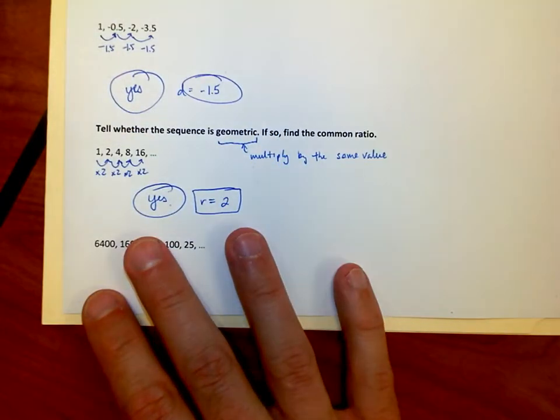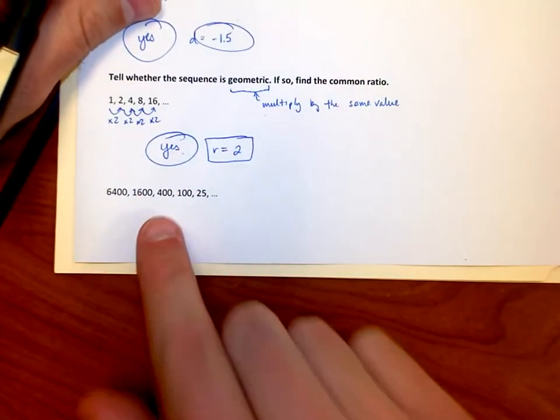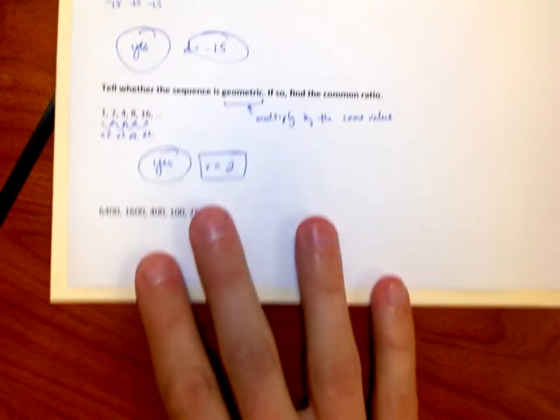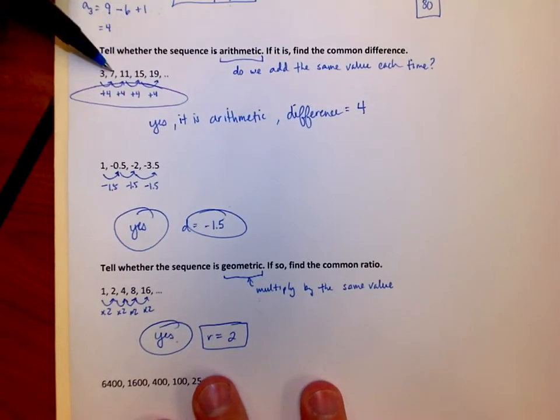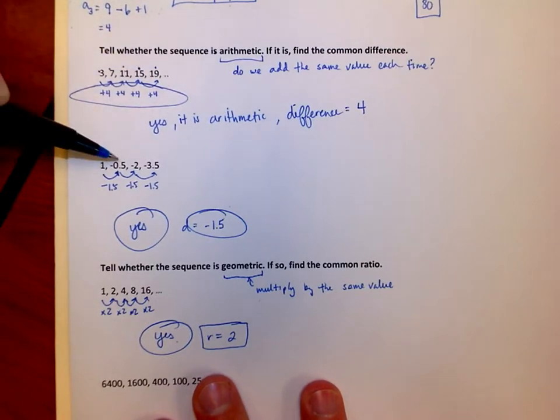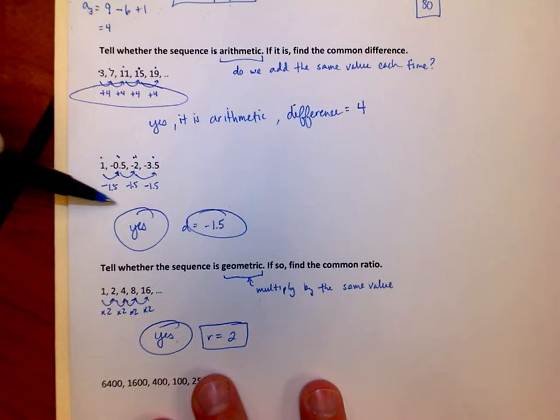What am I multiplying by? How about this one here? Do I multiply by the same one each time? An easy way to do this: up here, when we talked about arithmetic sequences, you could take 7 minus 3 is 4, 11 minus 7, 15 minus 11, the second one minus the first one. You could do negative 1/2 minus 1, negative 2 minus negative 1/2, negative 3.5 minus negative 2, and find out that the difference is negative 1/2.